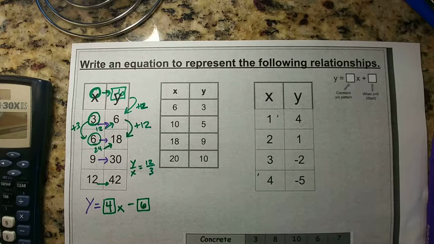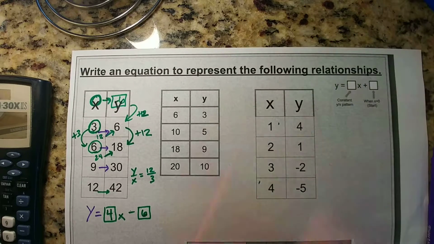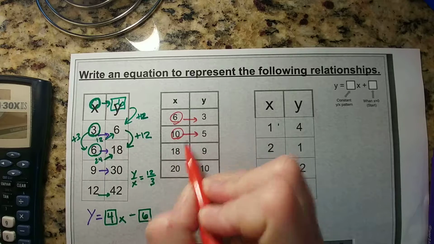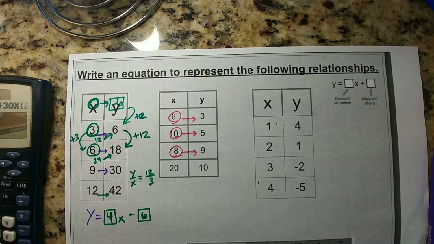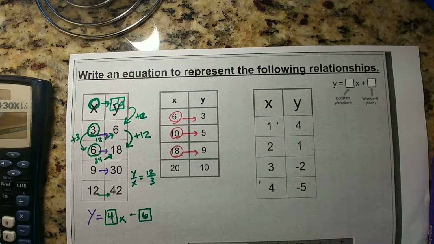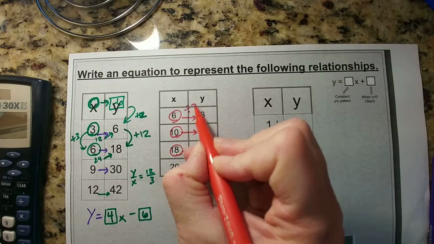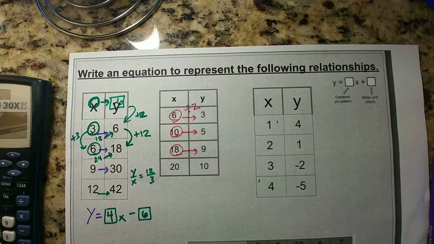Okay, second one. So again, let's just first start off and see if we can look straight across the table and decide what's happening. Do you see it? Yeah, it's divide by 2. So dividing by 2, that's not going to work to write our function.